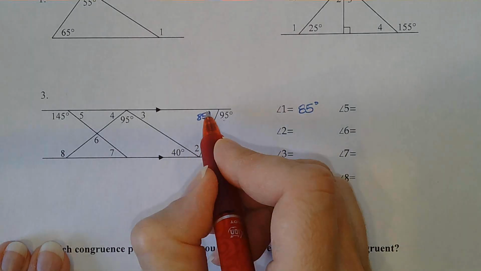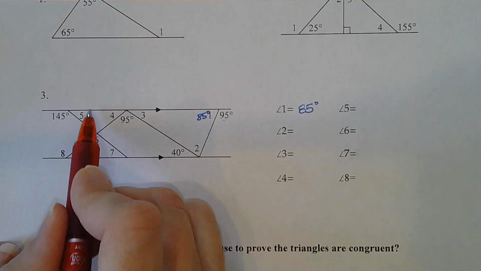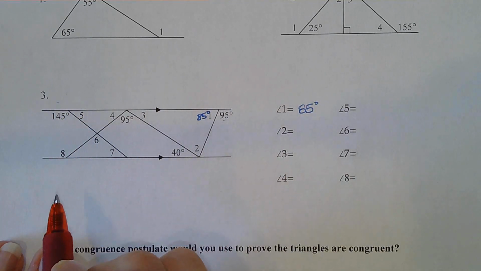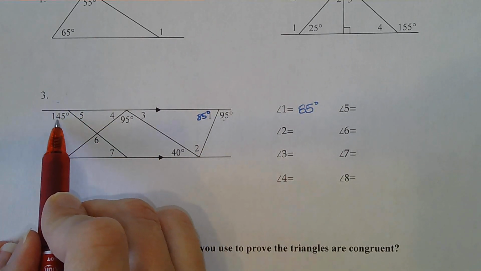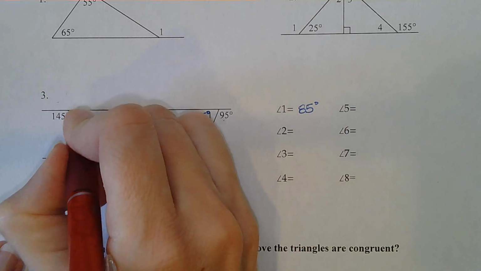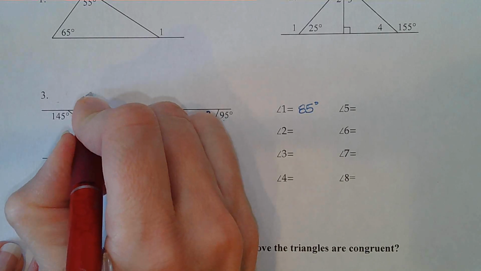Okay, so I've got this one, that's 85. Write it in here. Now I'm going to go over here because I see another set of supplementary angles. 145 and 5, those are also supplementary. So 180 minus 145 is going to tell me that angle 5 here is 35 degrees.